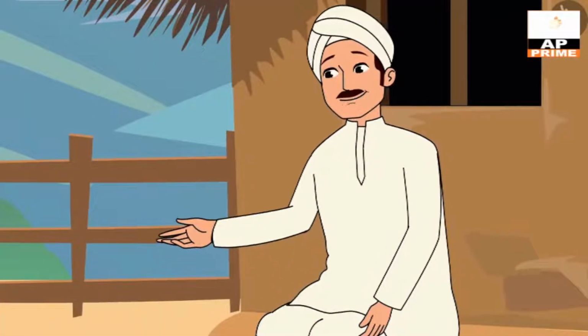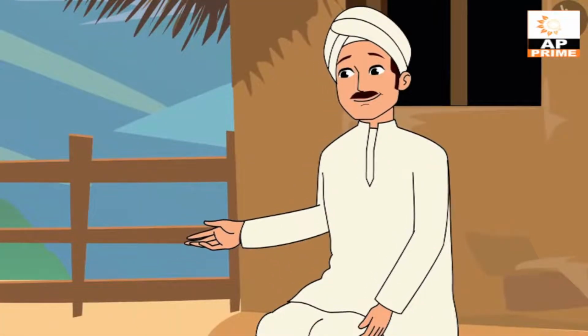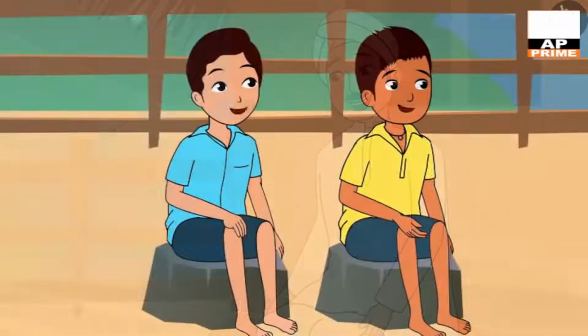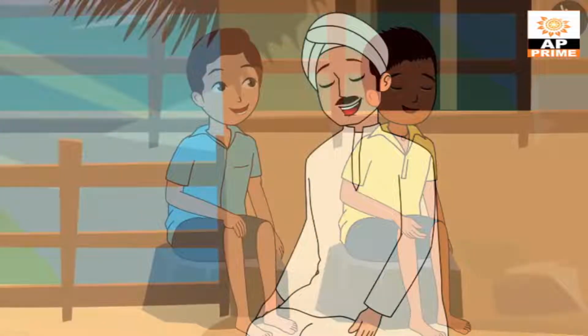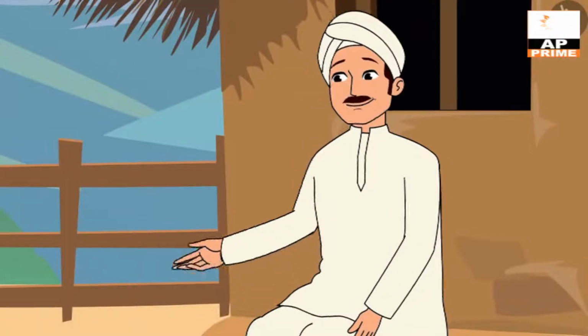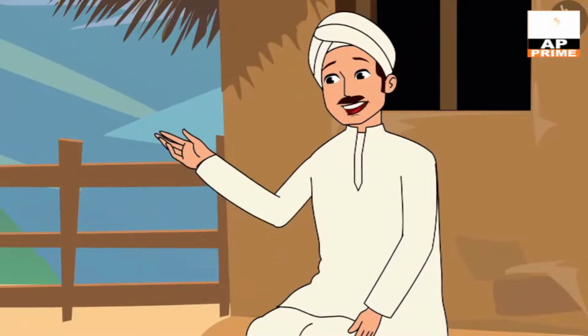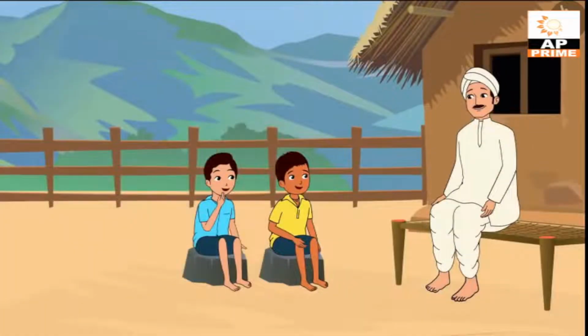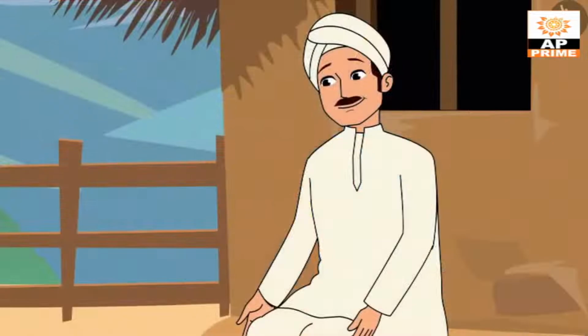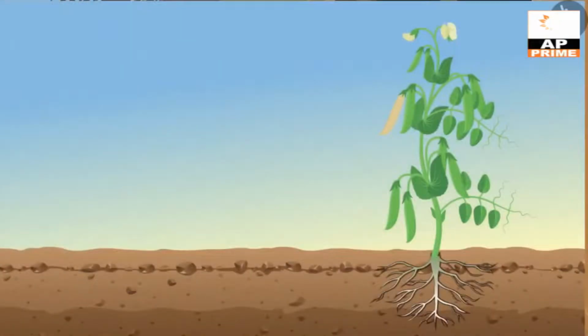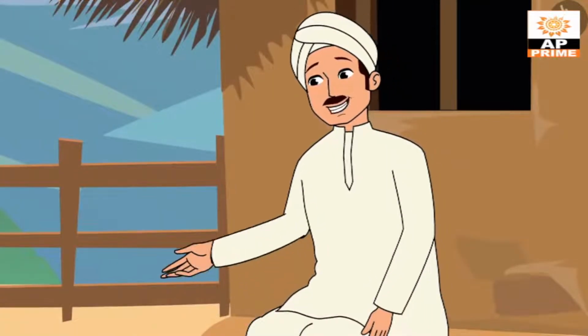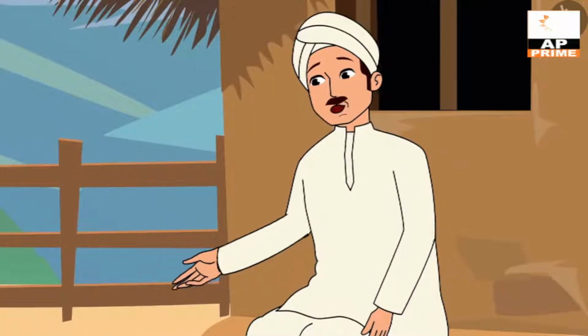Have you seen that seeds of pea and bean are found in the pod? Yes, Kaka. Bean and pea disperse their seeds on their own. How do they do it, Kaka? When the pod of a pea ripens, then it explodes, due to which the seeds spread to far places. This is called dispersal of seeds by explosion.